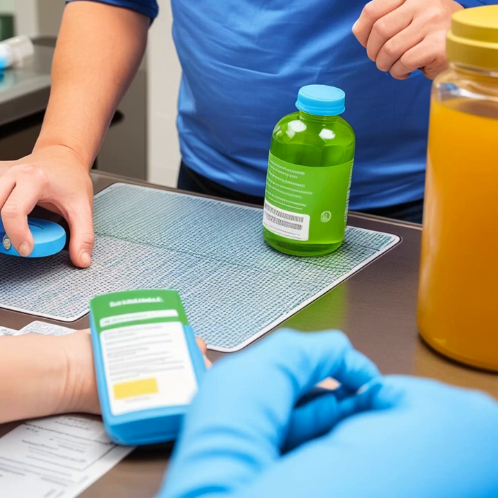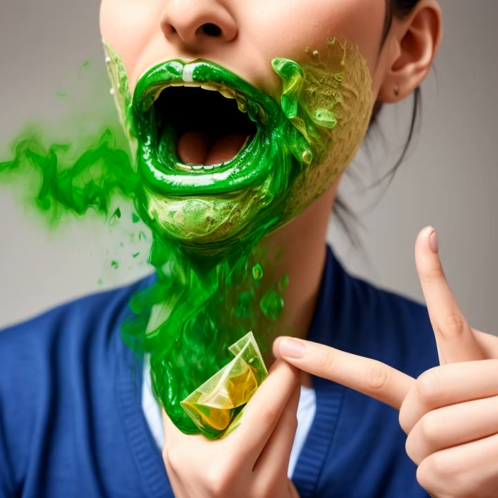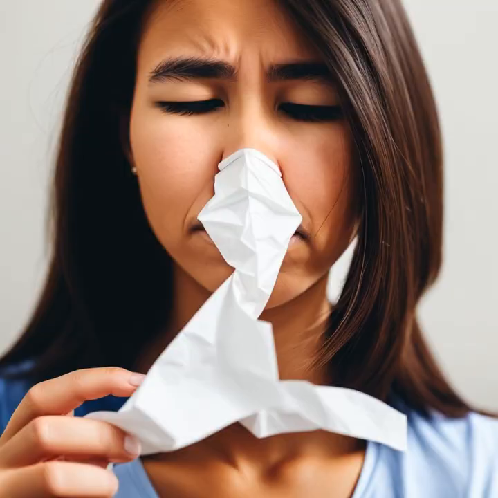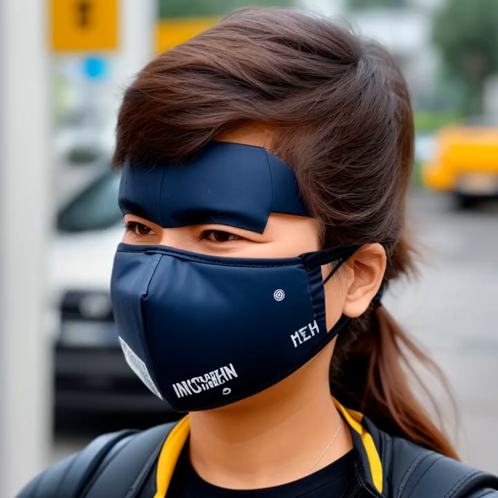3. Supportive care measures. In addition to medication, supportive care measures can help manage symptoms and aid recovery. These may include over-the-counter pain relievers and fever reducers such as acetaminophen or ibuprofen to help alleviate fever and pain.